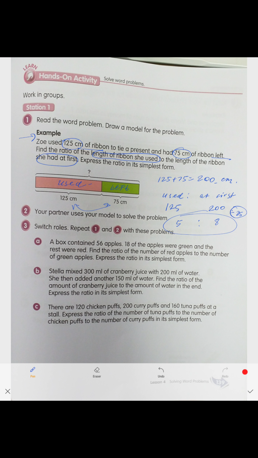Now here are the problems. I'm going to leave them to you. Try to solve these problems yourself. And if you have a question, drop a comment.